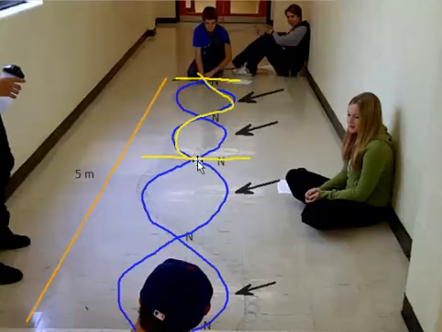Of course, there's another wavelength happening over here. So if the full distance is 5 meters, and half of that distance is one wavelength, then in this case, one wavelength is equal to 2.5 meters. And that means the other 2.5 meters is over here. And that's the fourth harmonic oscillation.